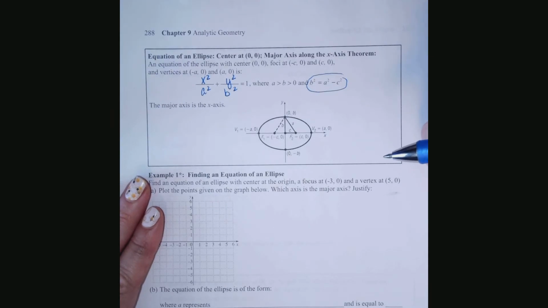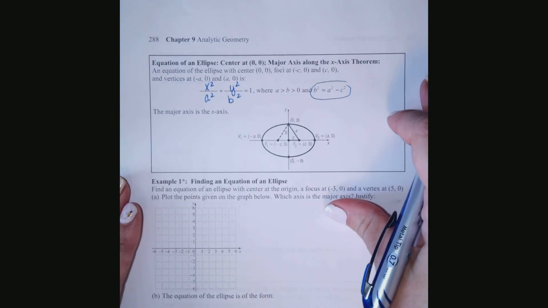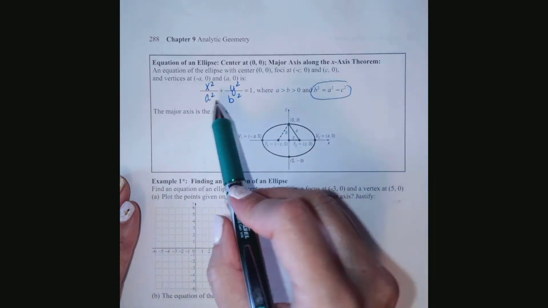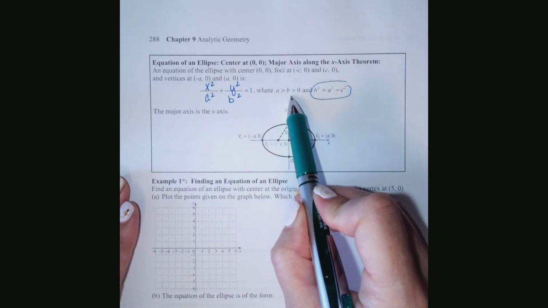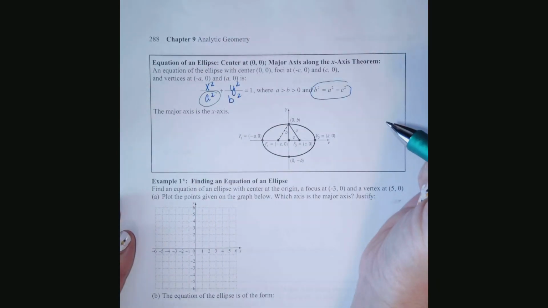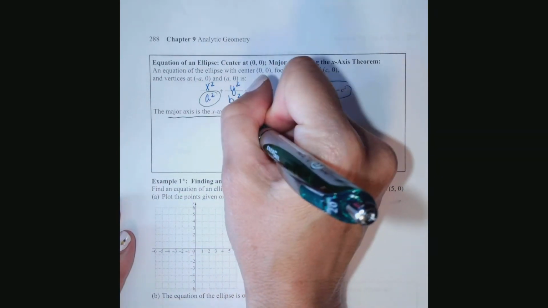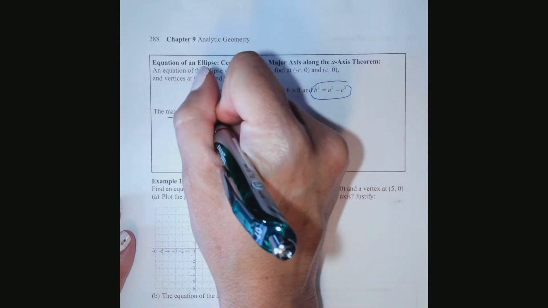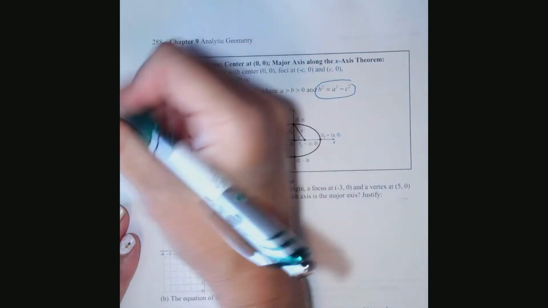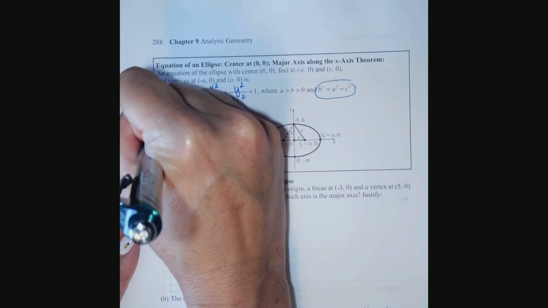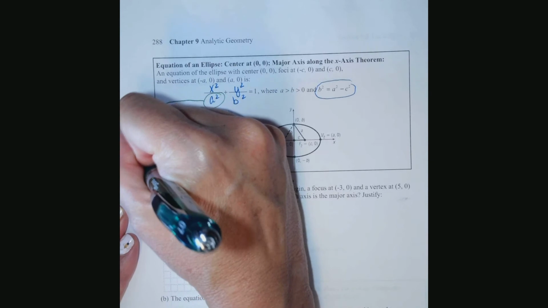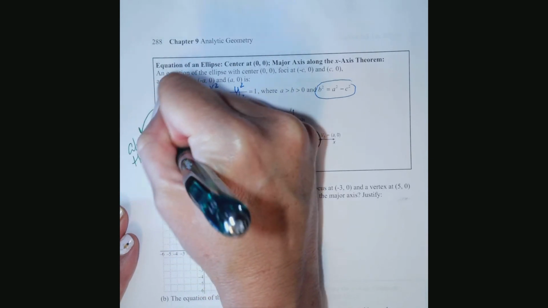Now there's a couple of things to remember that are very important. First of all, a is always going to be greater than b. So wherever a squared is, that tells us where the major axis is, because a squared is always the larger of these two values, and it always signifies the major axis. So it is always below the major axis.